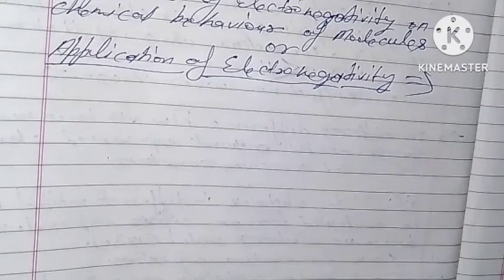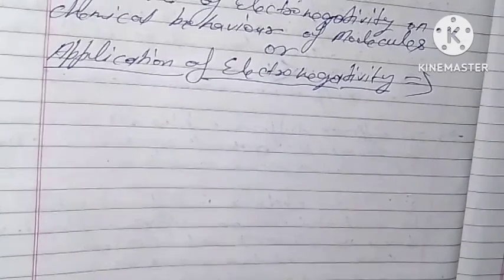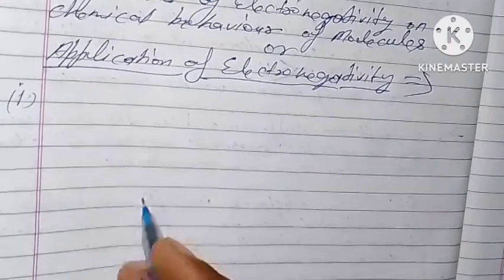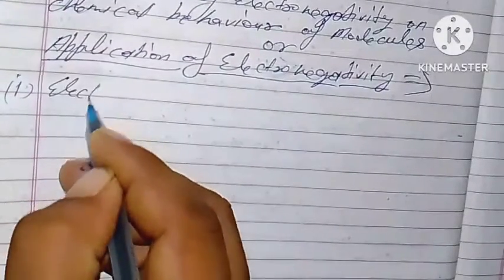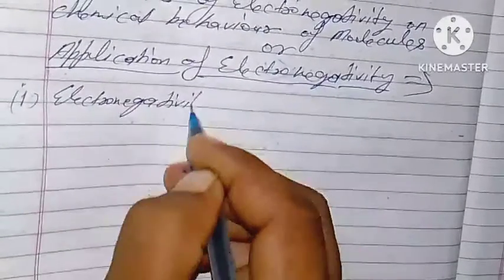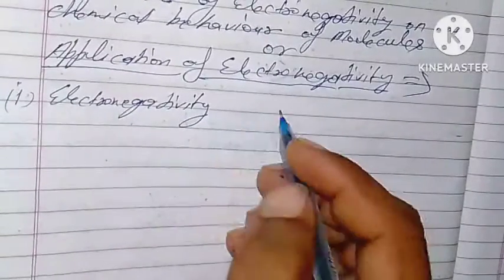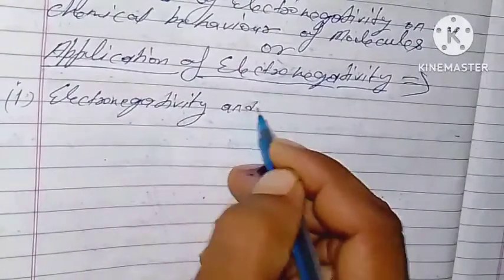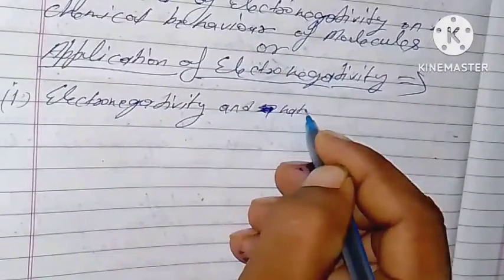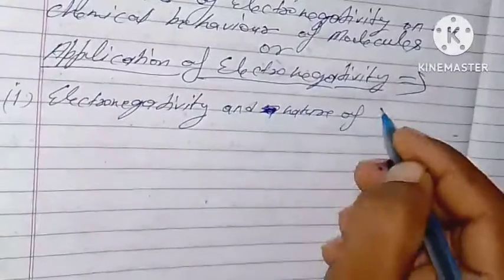It has a very wide range of applications. The important applications are given. The first one is electronegativity and nature of bond.